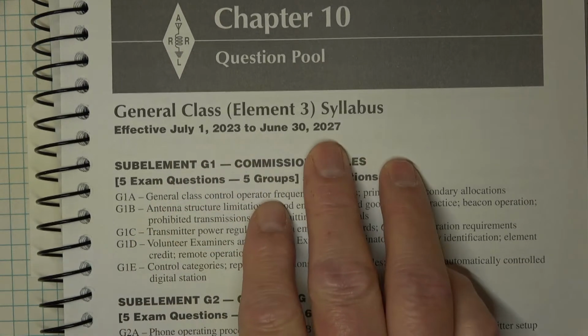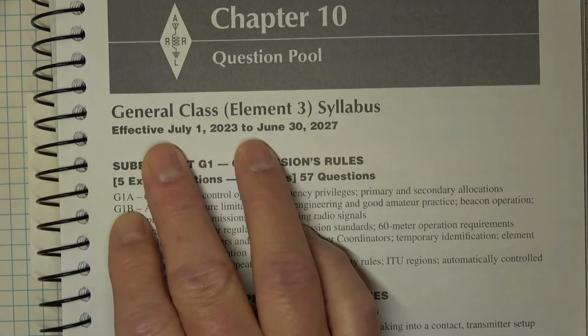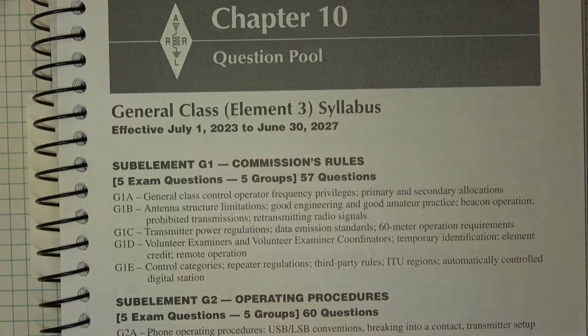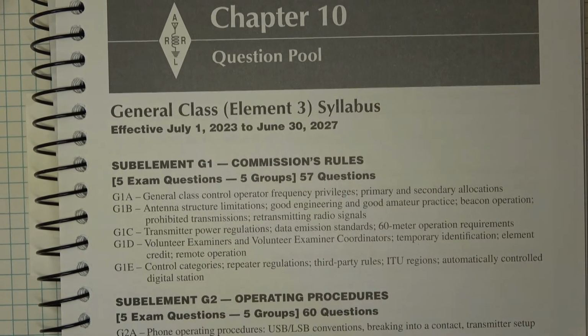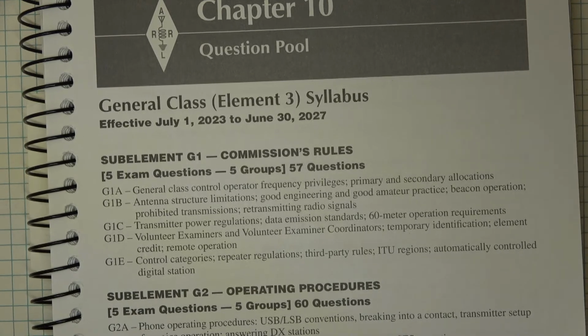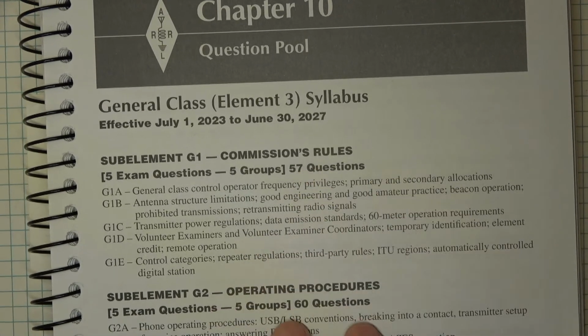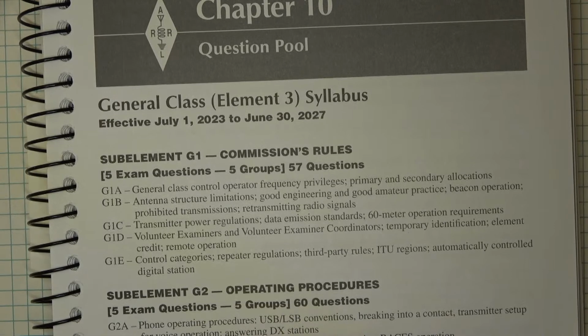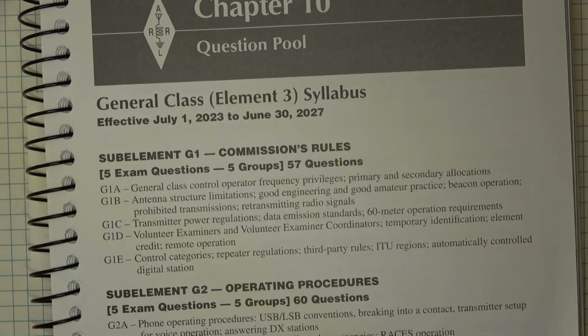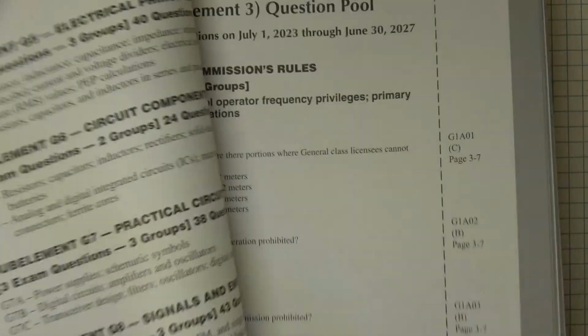And notice that this is called the syllabus. And these go by sub-elements, which aren't the same as chapters. It's the way that the pool committee put together all of their stuff. So we've got commissions, rules, operating procedures, radio wave propagation, but the questions within these are kind of sprinkled all over the book.